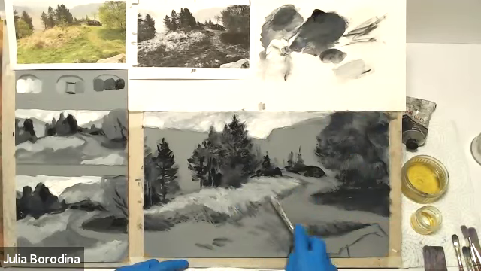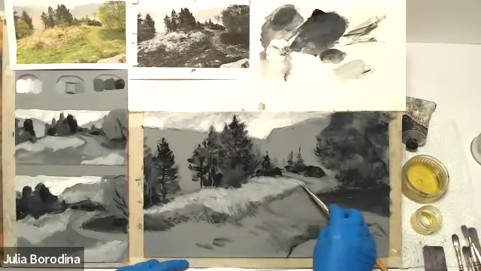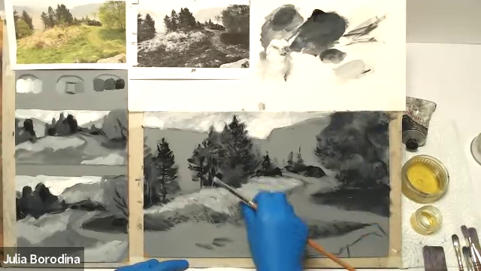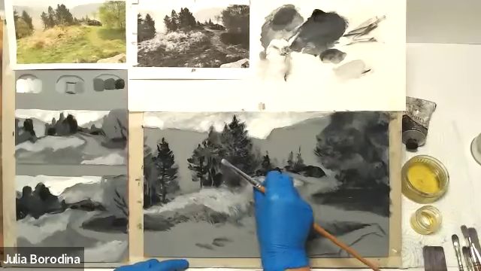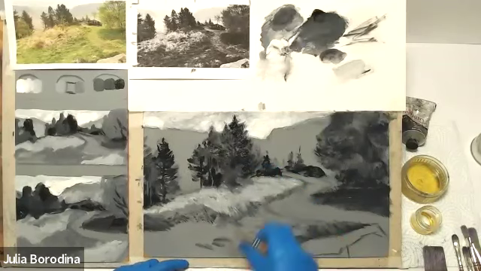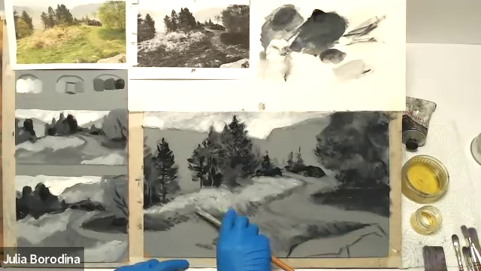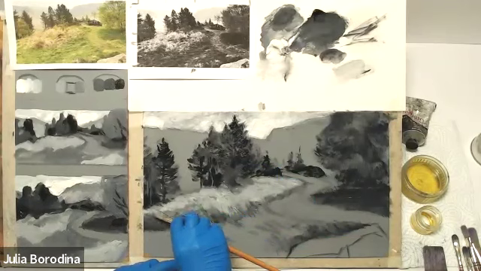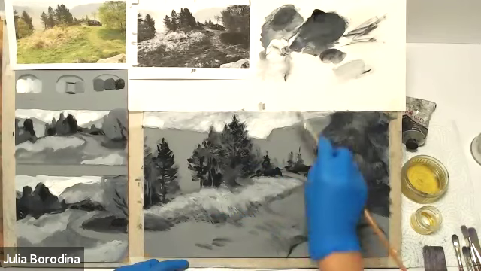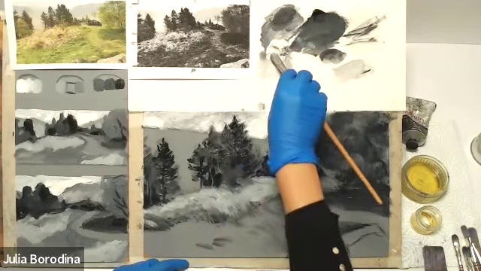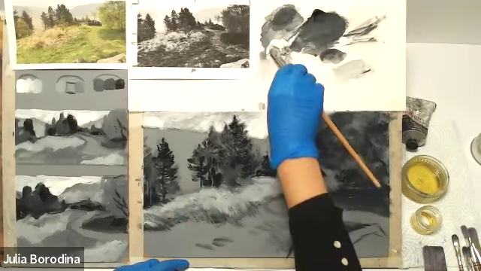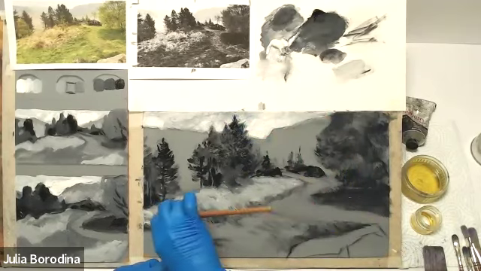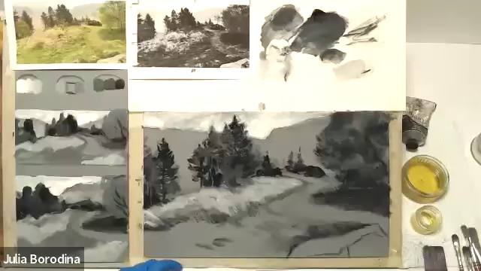I'm painting them more or less in a similar darkness, but I can vary. I can add a tiny bit more extra grays to it of a darker nature and of a lighter one as well. If you need to overlap any darker strokes, you might need a little bit thicker paint to encourage it happening.